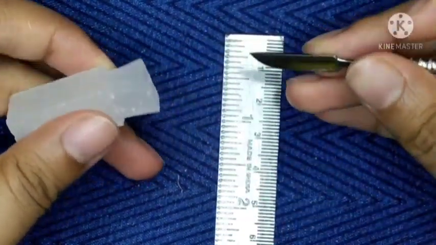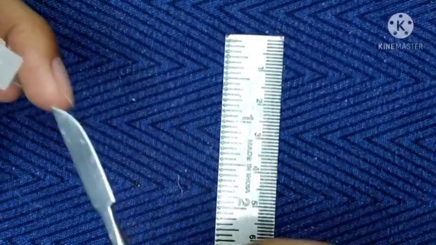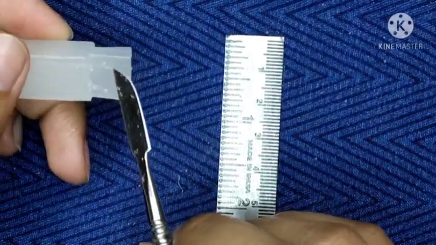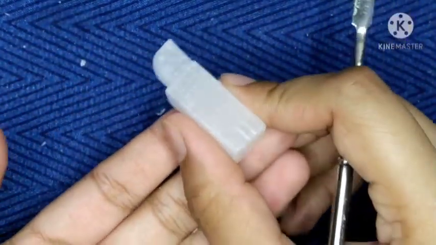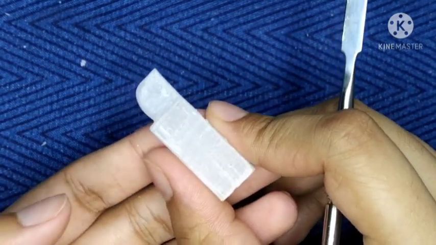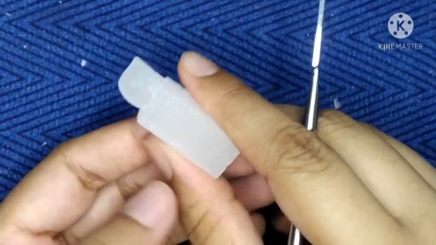As the labial surface is convex, you can see from here, I will remove the wax till this third line, from here to this third. See now, this is my labial side. Now you can see this is my labial side, as I have removed the wax from the labial side and I have got the outline for my labial.